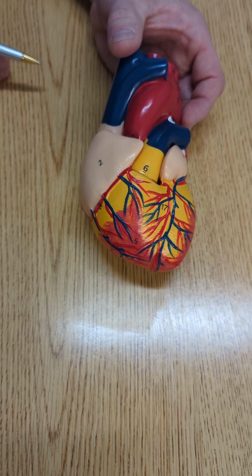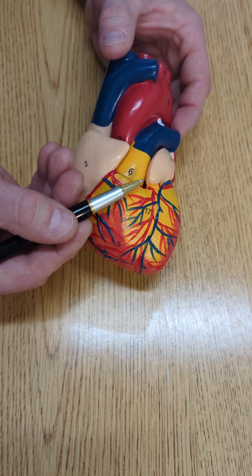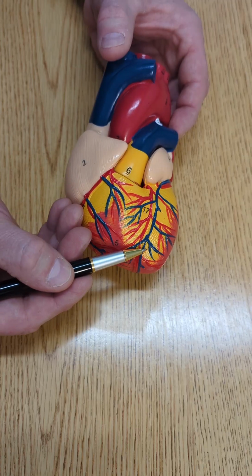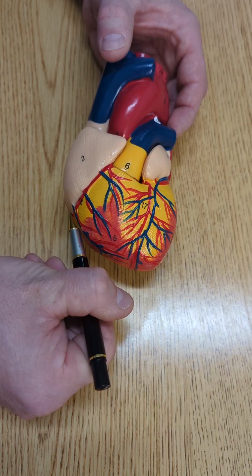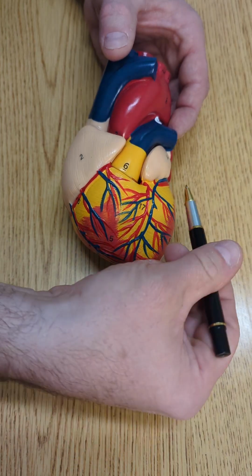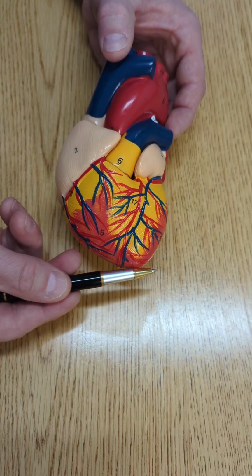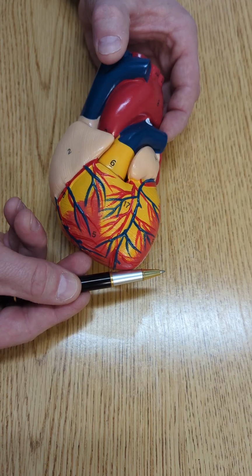Now we're going to get into the surfaces of the heart. And to begin with that, we'll start on the anterior side, and this is referred to as the sternocostal surface. Next, we have the right surface here, which is referred to as the right pulmonary surface. And we have the left pulmonary surface. And now down here, we have the inferior portion connected to the diaphragmatic surface.